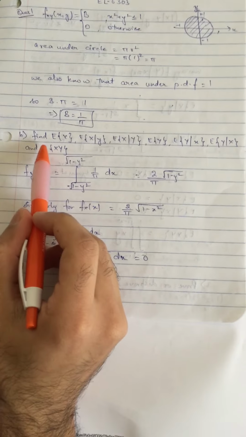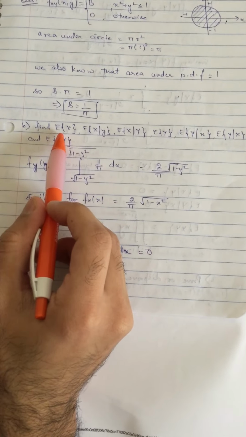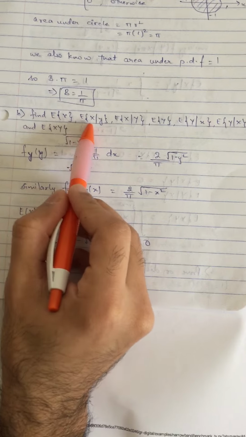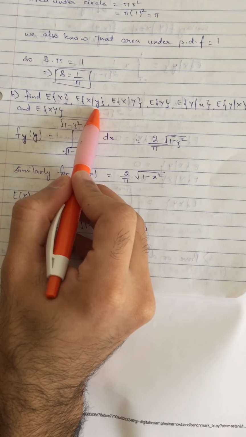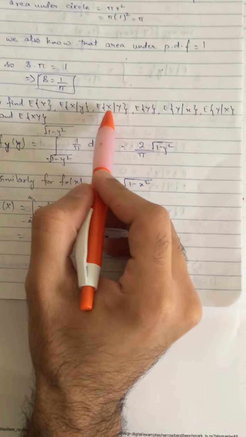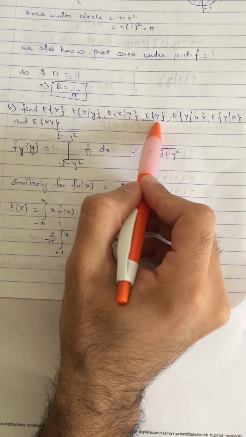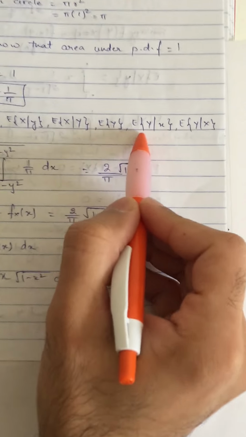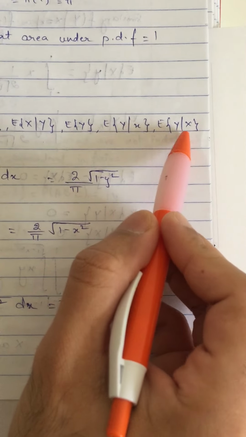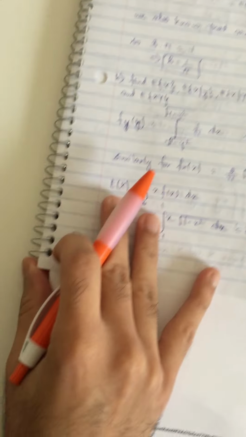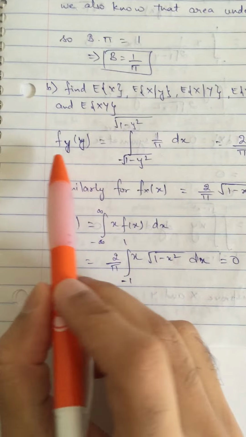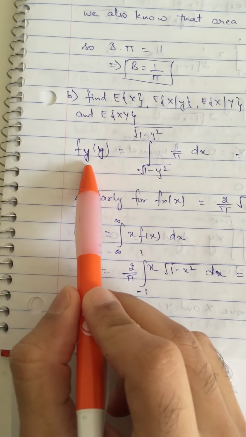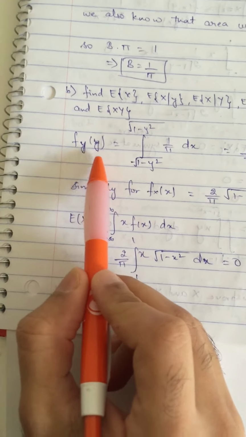In the next part, we are asked to calculate the expectation of various things such as E of x given y equal to y, that is a constant, E of y given x, and E of xy. So let's first find the density of y.